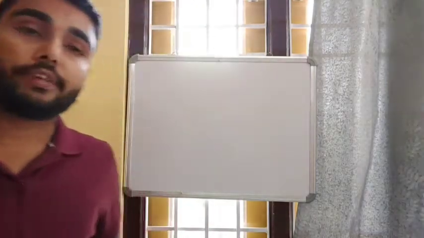So hello everyone. In the last class we discussed 14a question number 4. Today we are going to begin with question number 5. A metal plate measuring 32 centimeter by 12 centimeter is cut into small squares of side length 4 centimeter. How many squares will be cut?